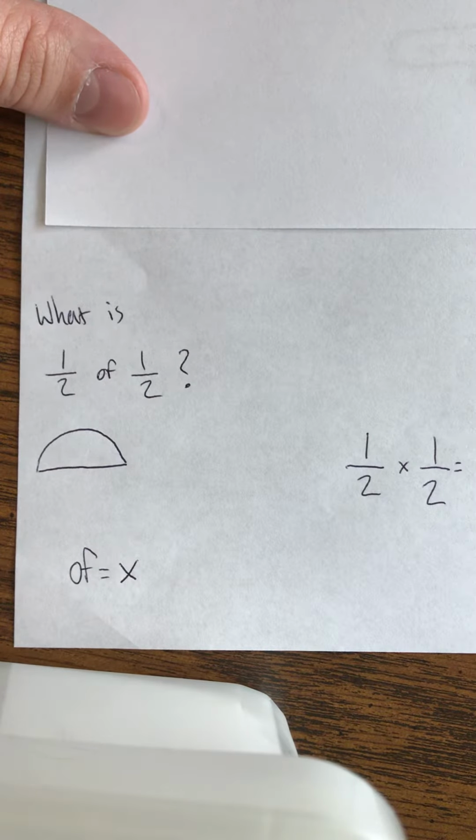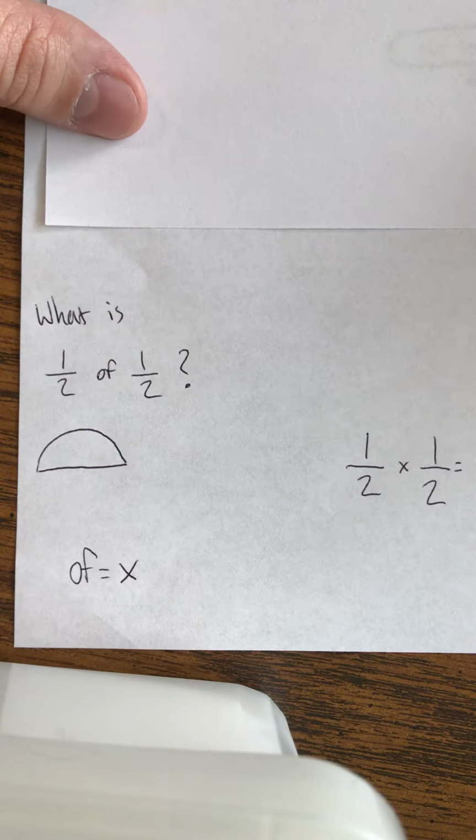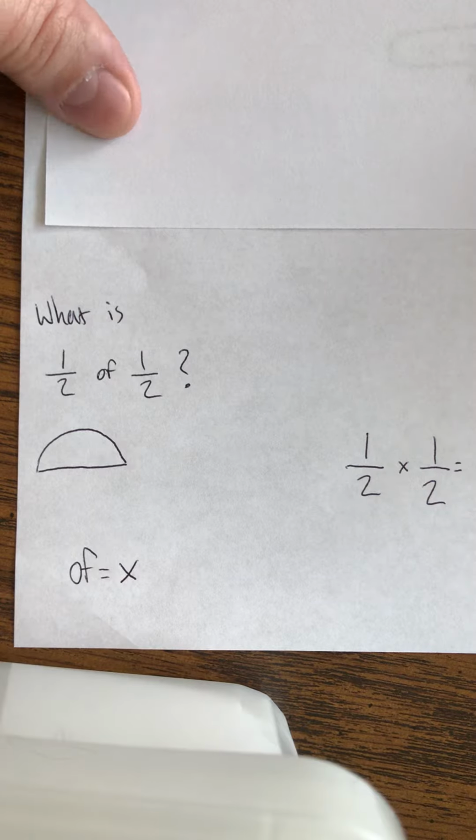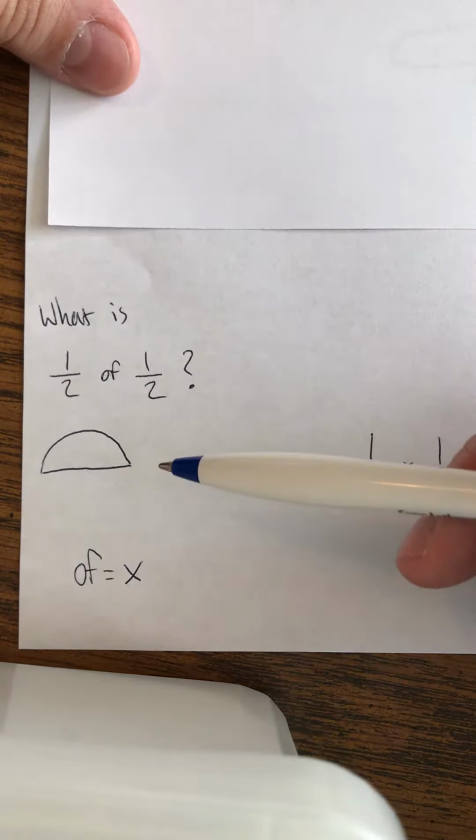Hey, fourth grade. Today we're on lesson 86 talking about multiplying fractions. And I really like to multiply fractions. I think it's easier than adding fractions, and I'll tell you why in just a little bit. But first, let's take a look at this drawing I have of my half circle here.